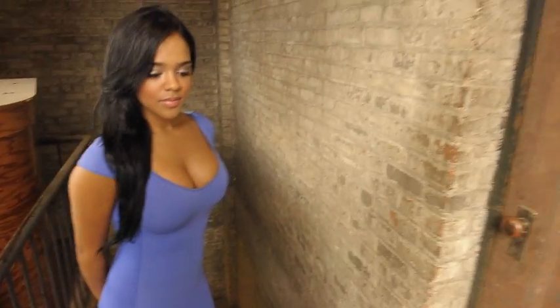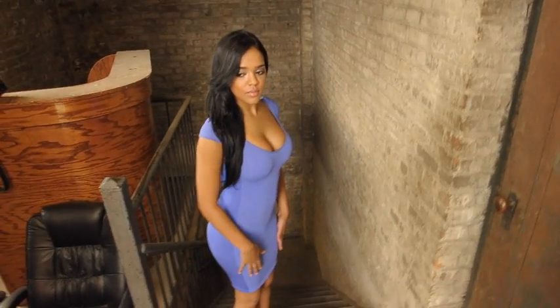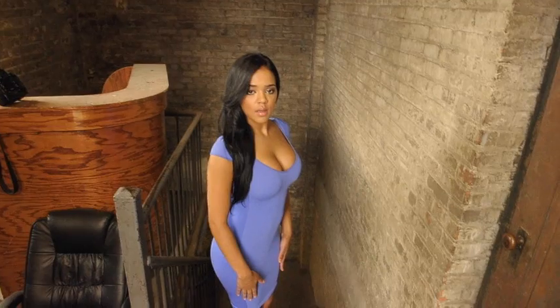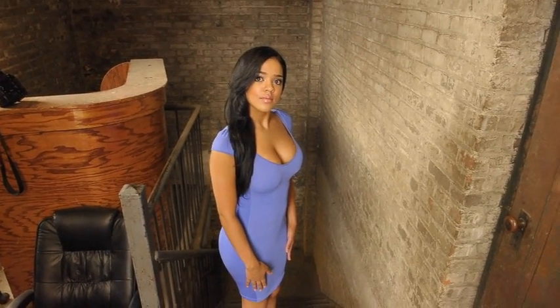So how do I fix this? I could fix this by backing up. So I'm going to back up right now to here. If I go about this distance, she's in the right proportion. Her head is the right size for her body. But the problem is she's so small in the frame that you can't really see her. So I'm going to zoom in to 70 millimeters, and now she's filling the frame and her head is in proportion to her body.